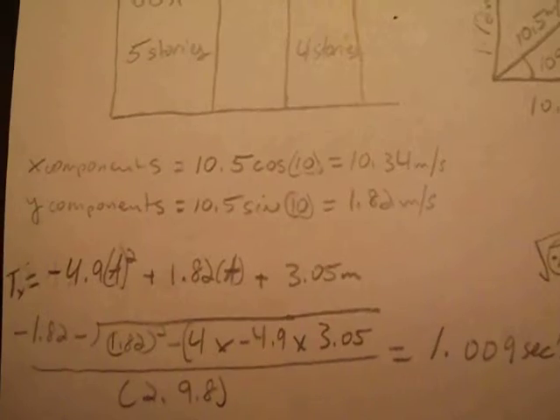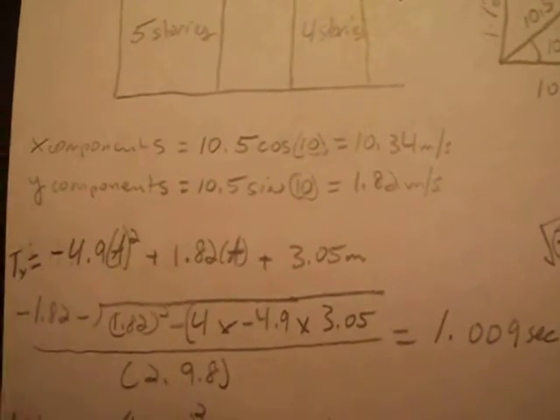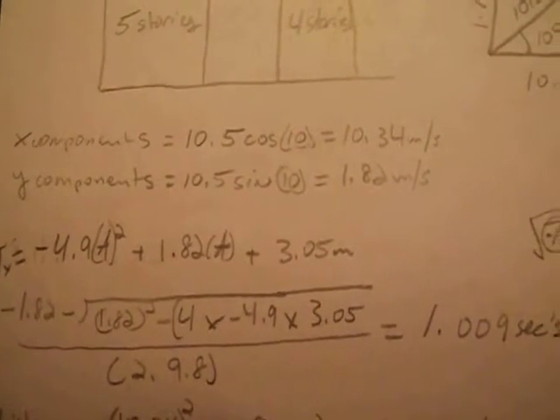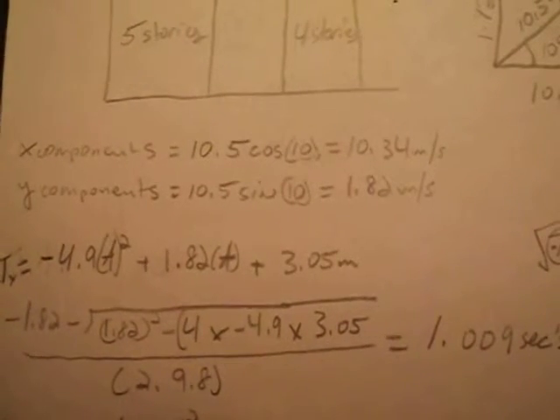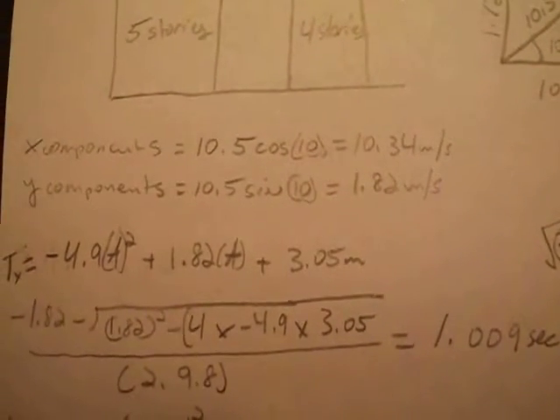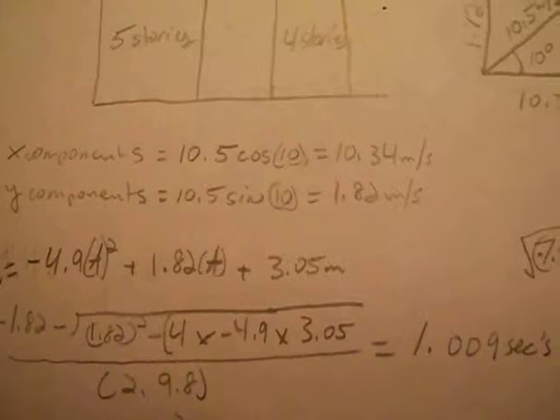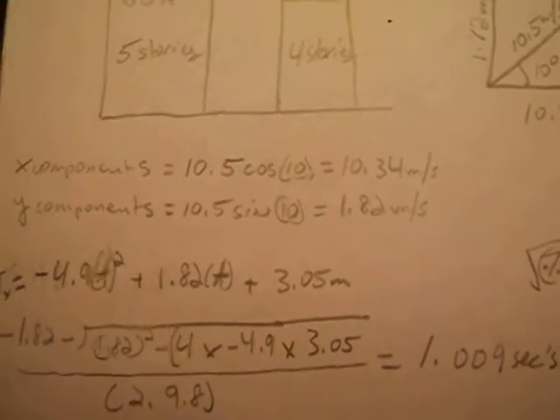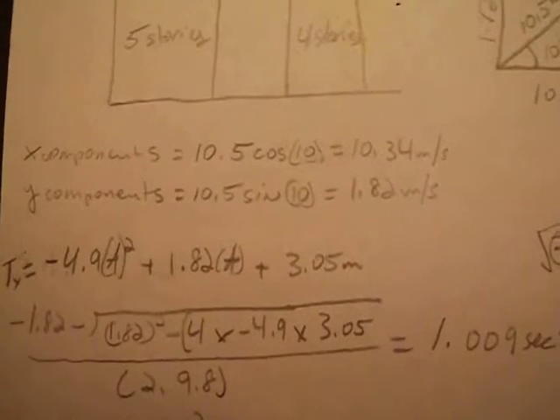So one of the questions was solving for t, for time. I just used the quadratic equation to figure out the time it took from one building to the other. I calculated that to be 1.009 seconds, and I just rounded it off to 1 second total.